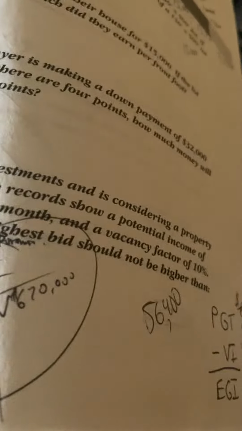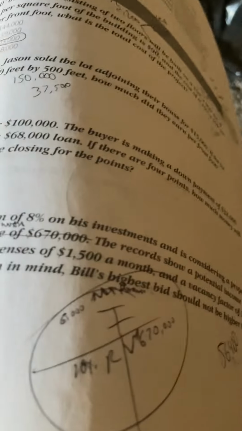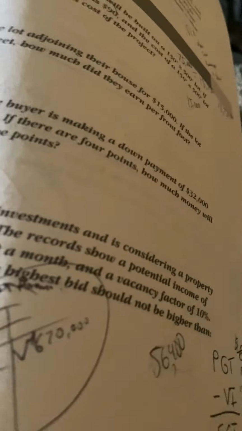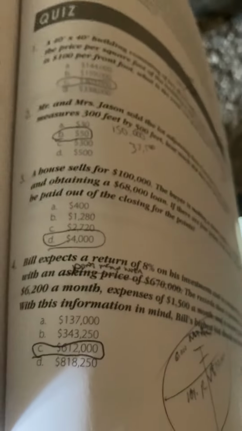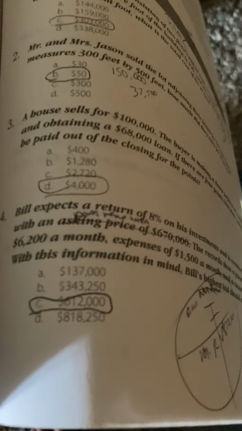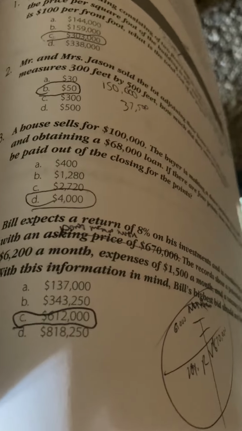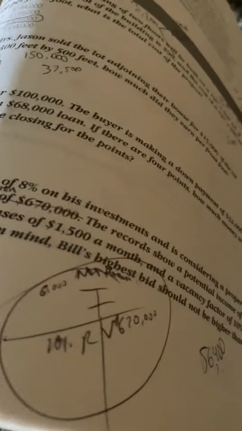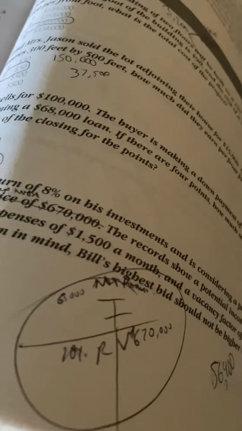The records show a potential income of $6,200 a month, expenses of $1,500 a month, and vacancy factor of 10%. With this information in mind, Bill's highest bid should not be higher than A, $137,000, B, $343,250, C, $612,000, or D, $818,250? The answer is C, $612,000.